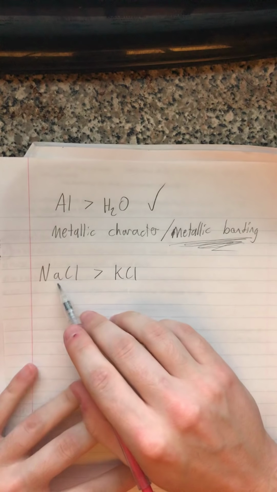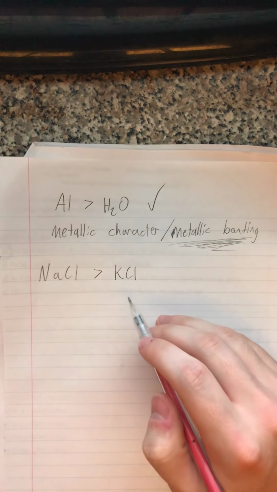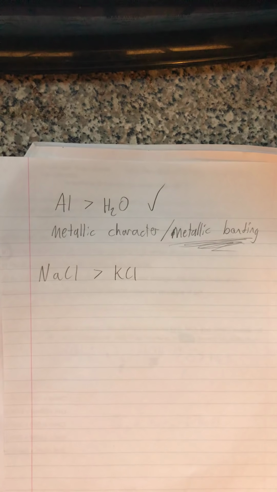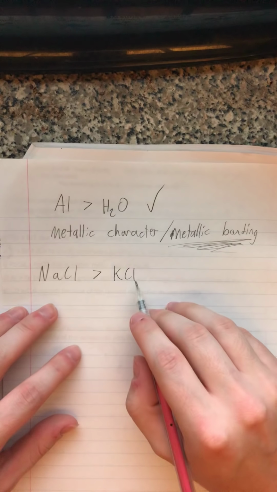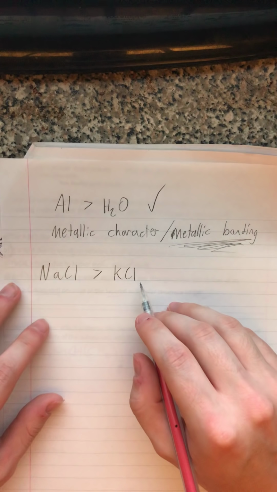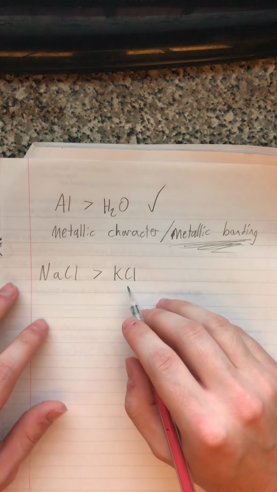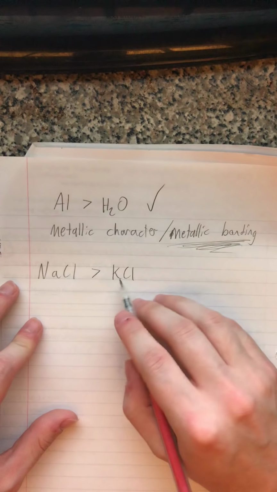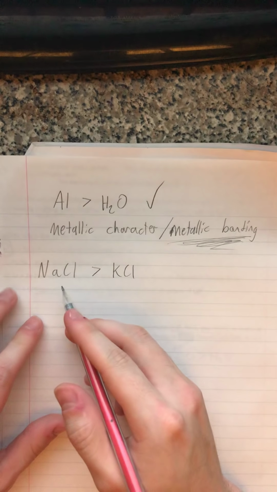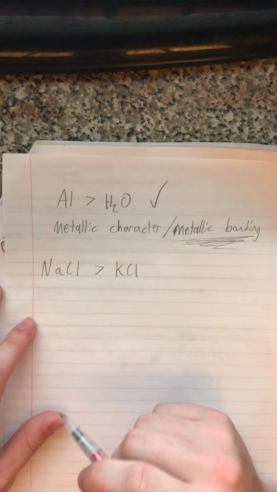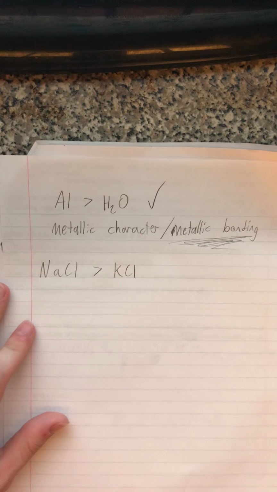So if we compare these 2, their weights aren't that different. They're only different by like 10 or 15 mass units. It's not that big of a difference. So weight isn't really the factor that makes one have a higher melting point than another. So what you would have to look at then is lattice energy, because lattice energy has a pretty considerable effect on melting points.